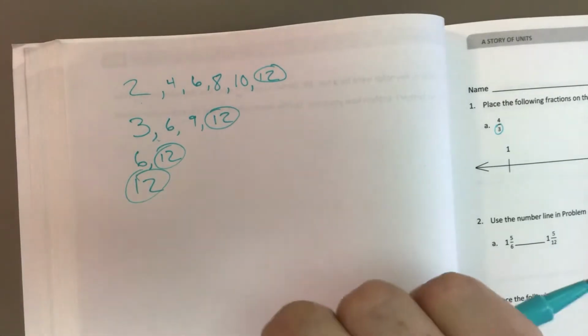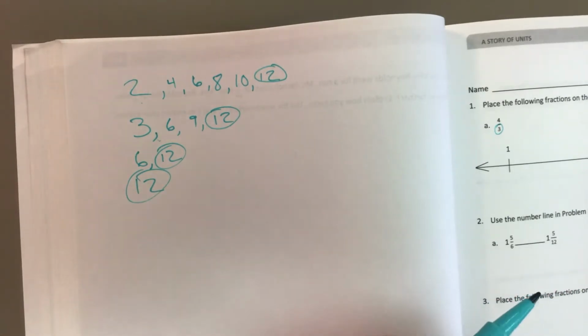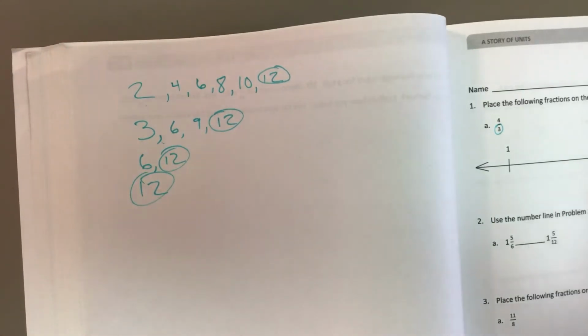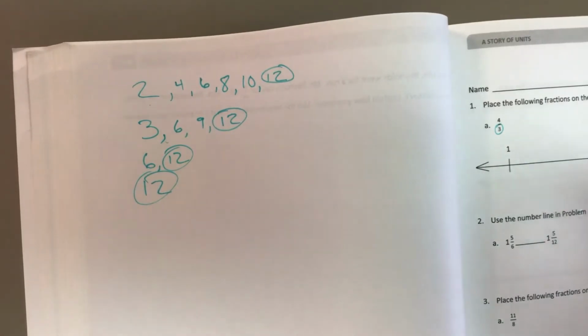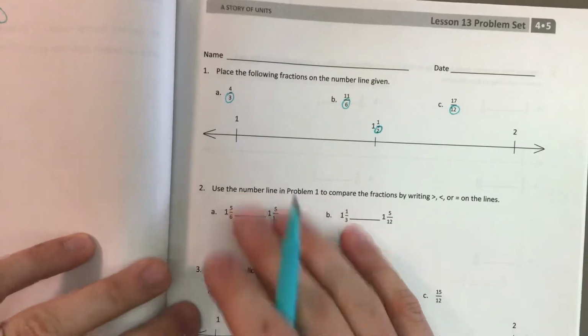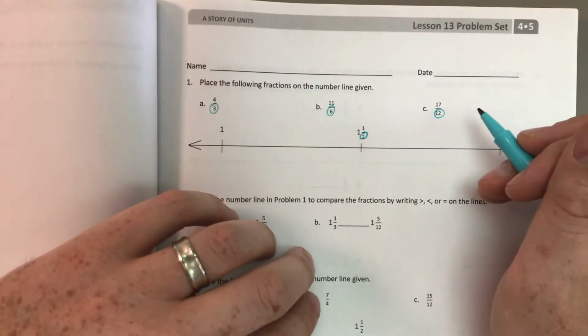Now I'll tell you, in some denominators, it is not that easy. There's a concept called cross multiplication that you'll learn in higher level math, which may not be the greatest common factor, or the least common multiple, to find your common denominator. But what I found is I can get each one of these denominators that I pulled from over here to equal 12. Obviously, 17 twelfths, I don't have to do anything because it's already in twelfths.